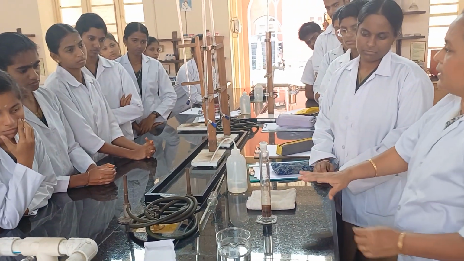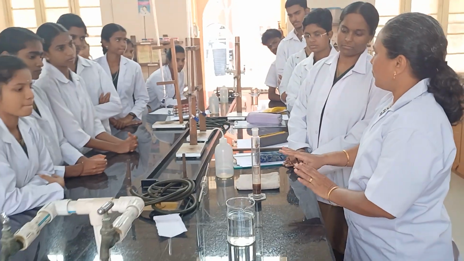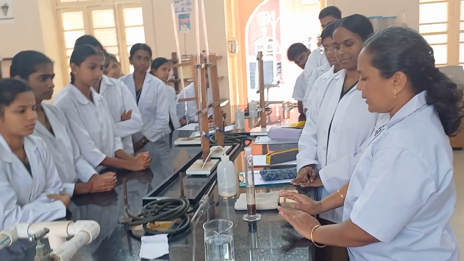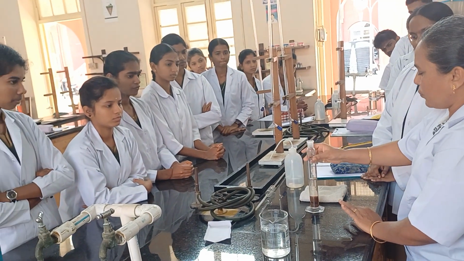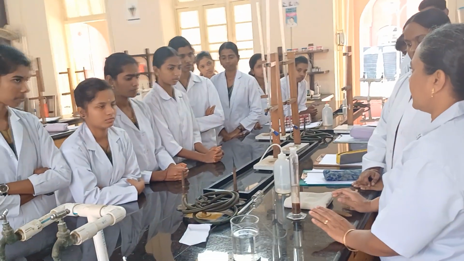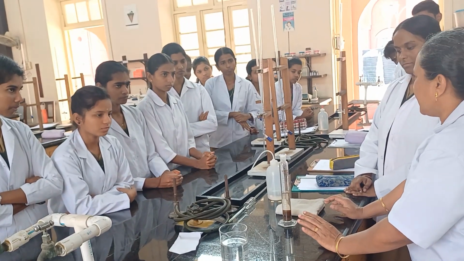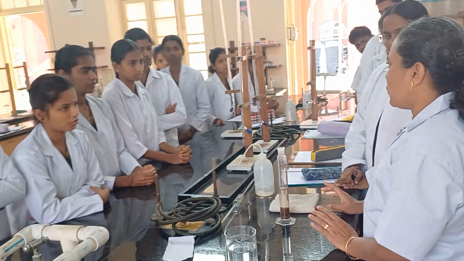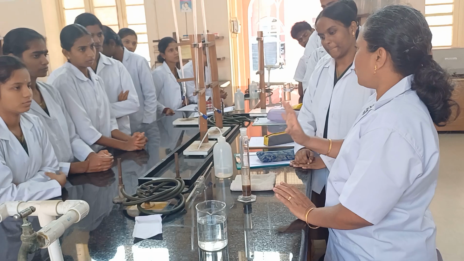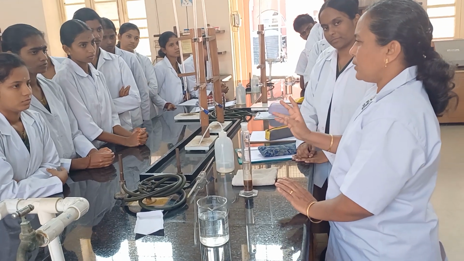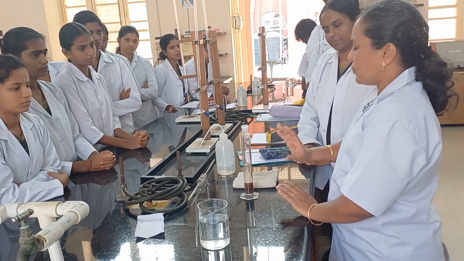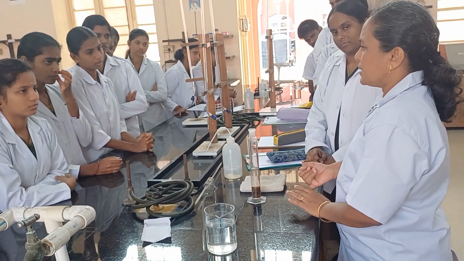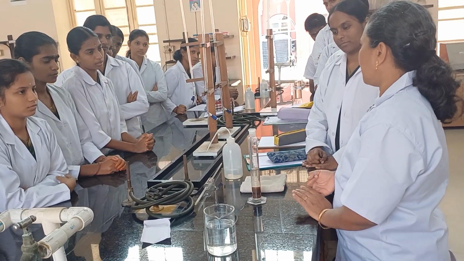The water will enter into the soil and all the pores will be filled with water. After 30 minutes, note down the final volume of the water, which we can denote as V4. So now we have four volumes, V1, V2, V3, V4. Using these values, we can calculate the bulk density, particle density and percent pore space.